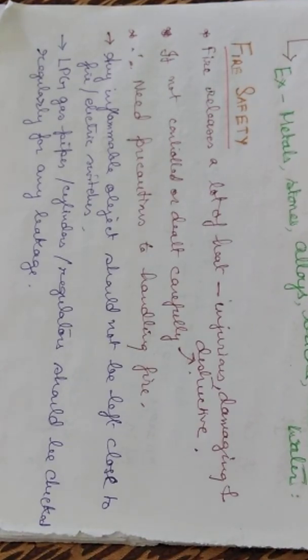Fire releases a lot of heat, which can be injurious, damaging, and even destructive. So it should be controlled or dealt with carefully. Therefore certain precautions and handling measures should be taken to protect from getting burnt.